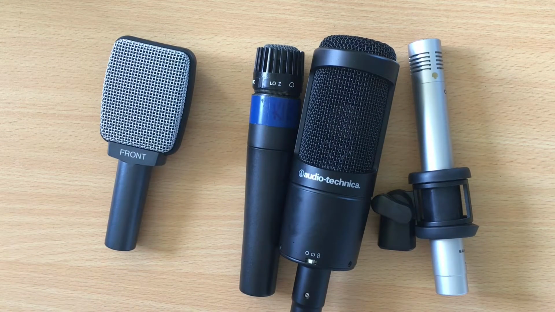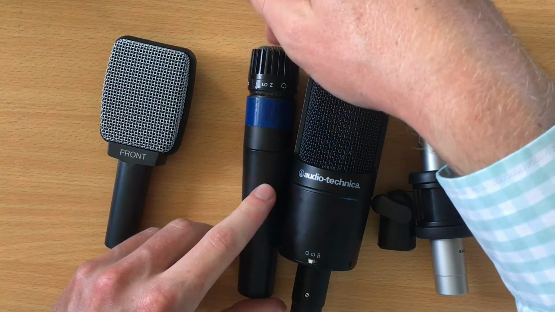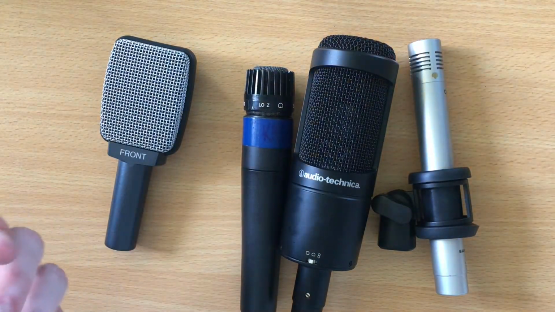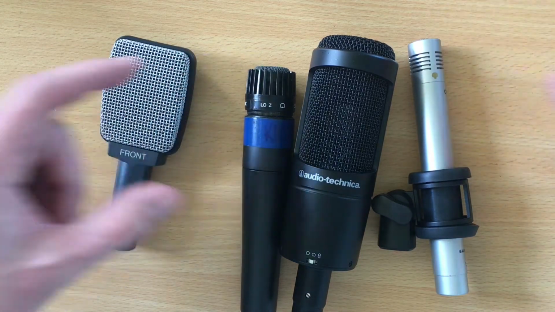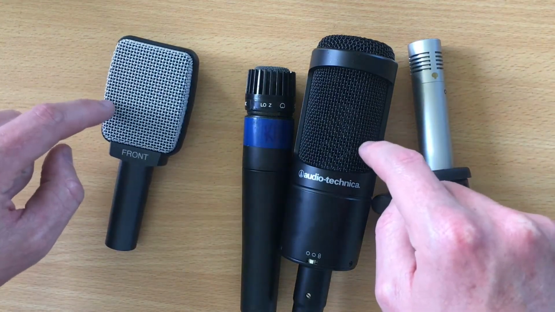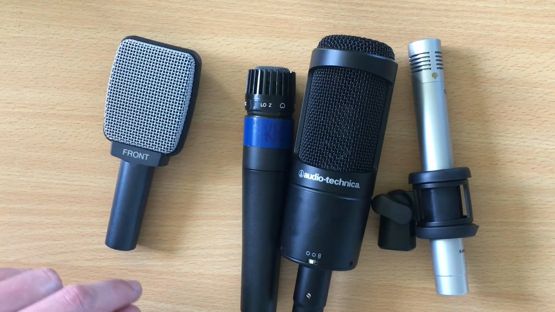So the top address microphones, we address from the top, and remember to address means to talk, so it could be for talking, it could be any instrument. So top address is through the top and side address is through the side of the microphone.